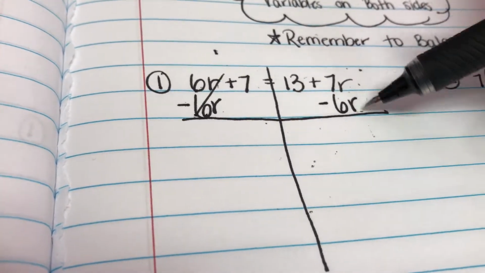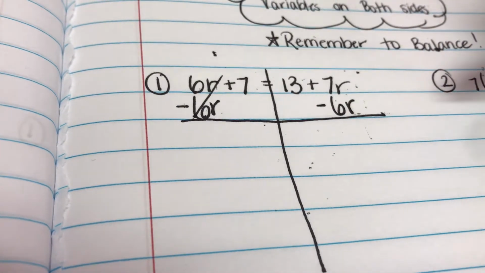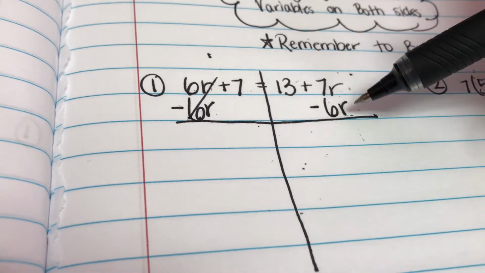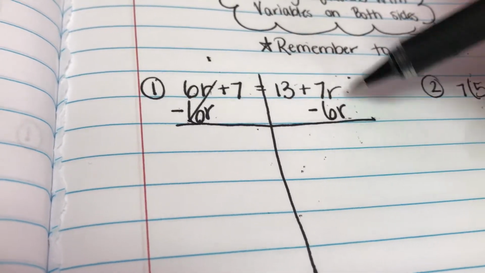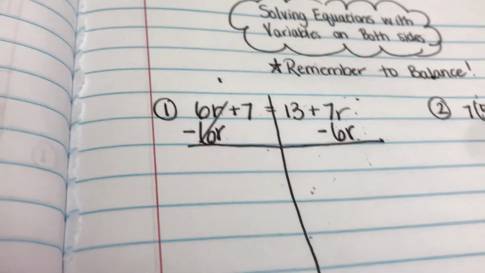Notice I put that right below the r's. I did not put it below the 13. Going back to those combining like terms, I have to do the right thing. I have to put it underneath the right thing. I cannot combine it with that 13.